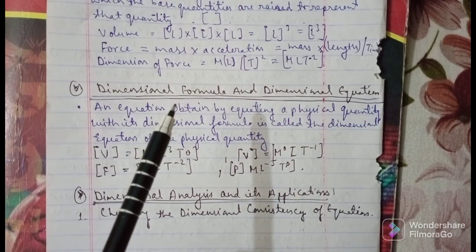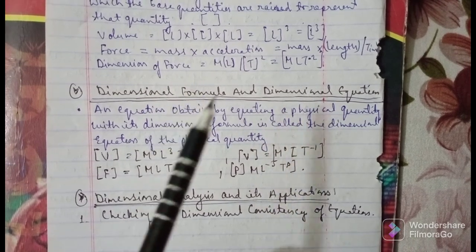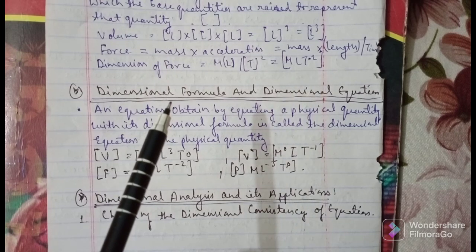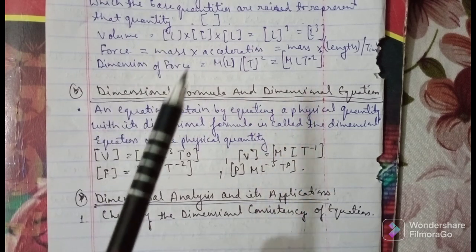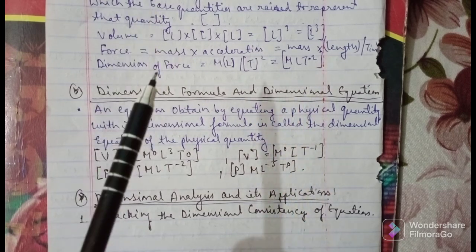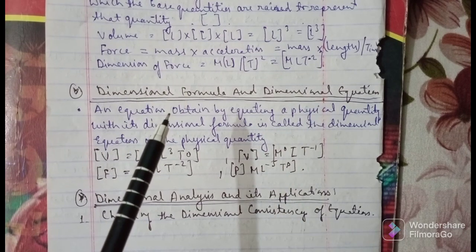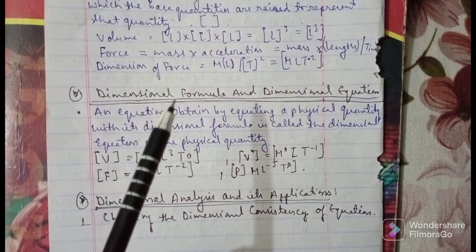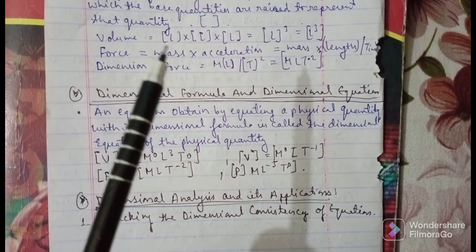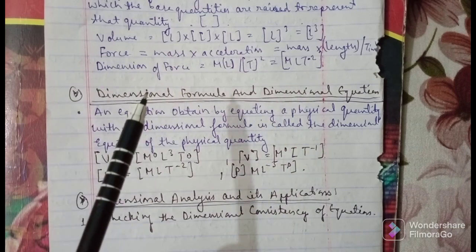This simple principle, called the principle of homogeneity of dimensions in an equation, is extremely useful in checking the correctness of an equation. If the dimensions of all the terms are not the same, the equation is wrong.